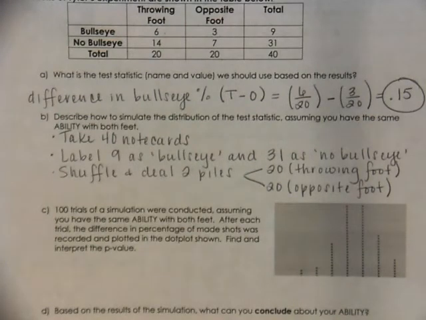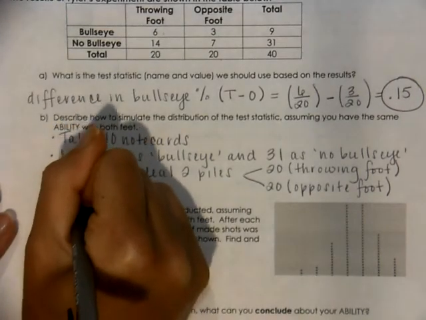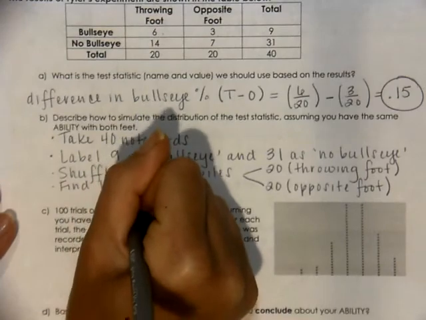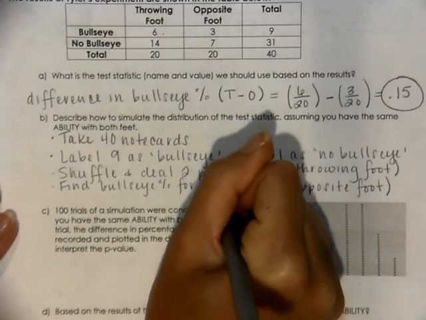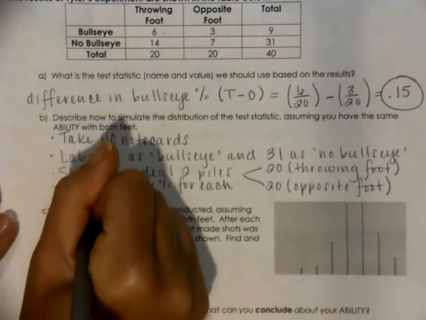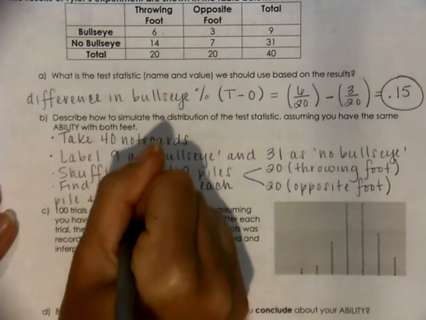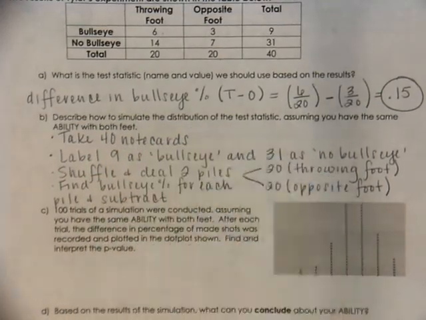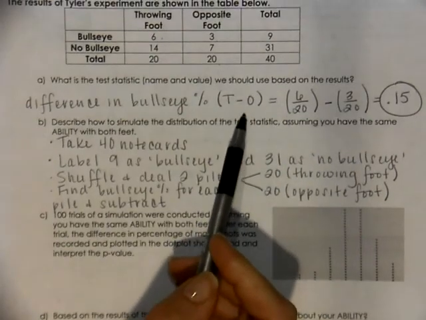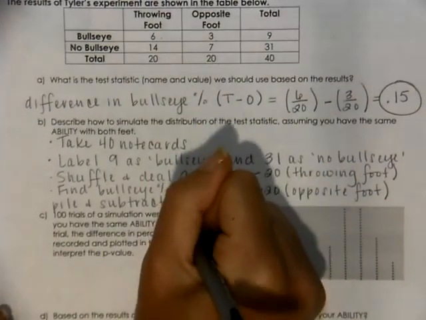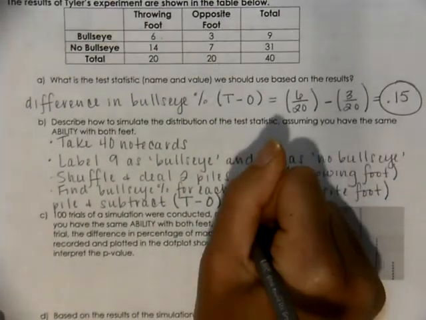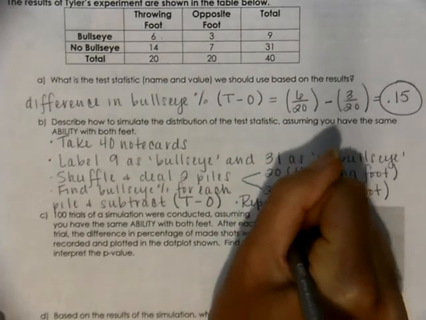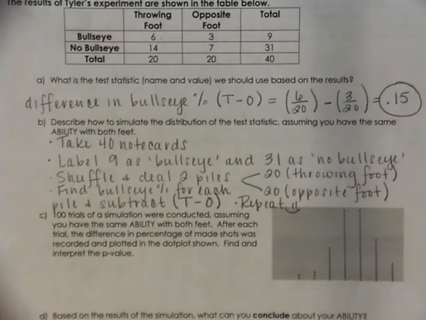For each pile, you're going to find the bullseye percentage, and then you're going to subtract. How are we subtracting? Go back up here. Remember, we thought he did better with his throwing foot forward, so we're going to subtract the throwing percentage minus the opposite foot forward percentage. And our last step in every simulation that we do in this class is always going to be repeat many times. Okay?